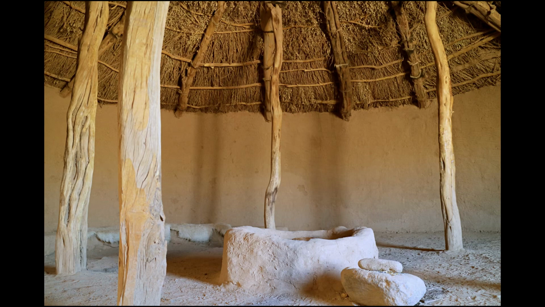Peasants and labourers lived in simple one-room huts made of mud and straw and thatch. These dwellings were basic and lacked many amenities. They often had dirt floors and minimal furniture.